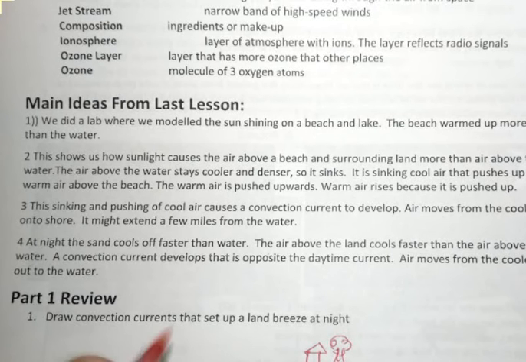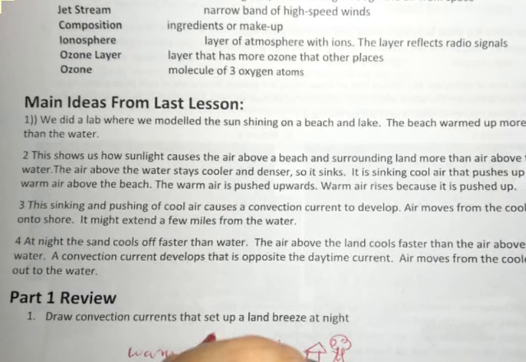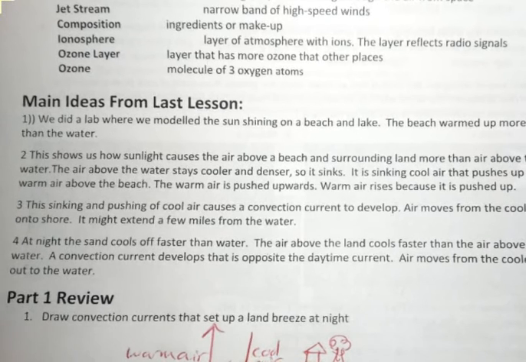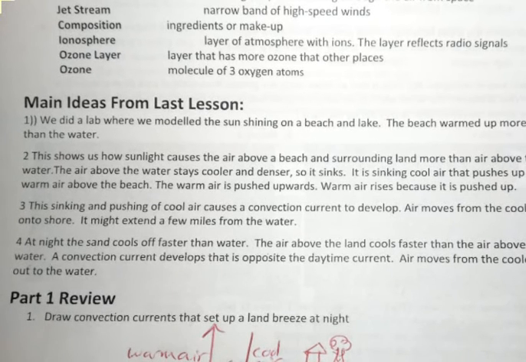So that means that the air above the water is going to be warm air, and above the land is going to be cool air. Warm air rises. Cool air sinks, and the cool air is going to sink and push up the warm air.